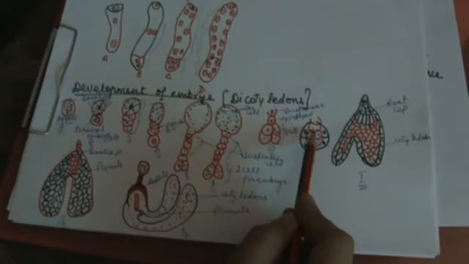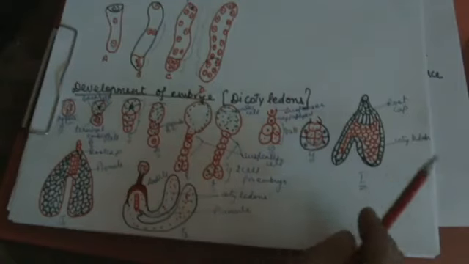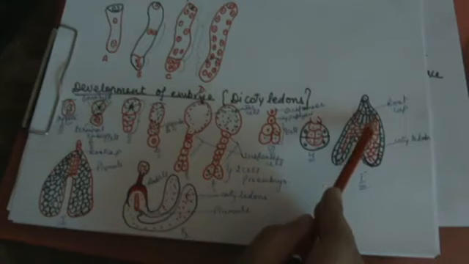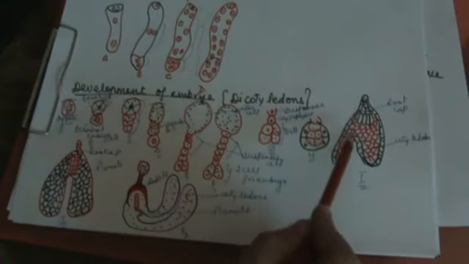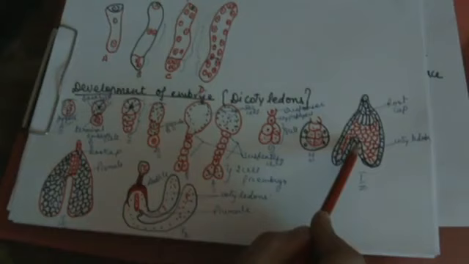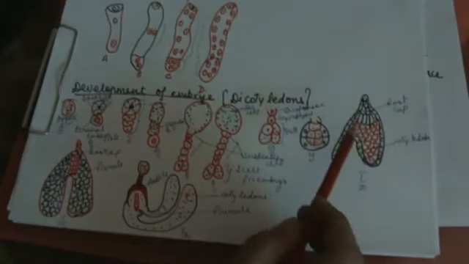Then the 8 protodermal cells divide by anticlinal divisions. These divide by anticlinal division to form the embryonic surface of the epidermis. Here these cells divide by anticlinal division to form the epidermis. This black I have shown you about the epidermis. The 8 protodermal cells divide.